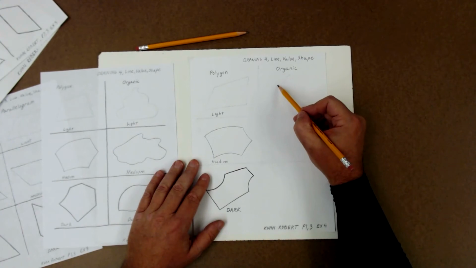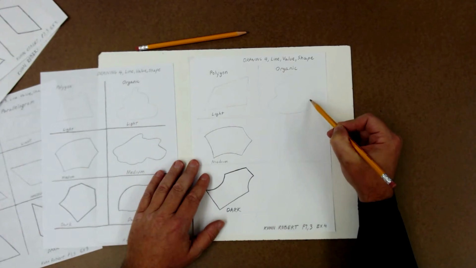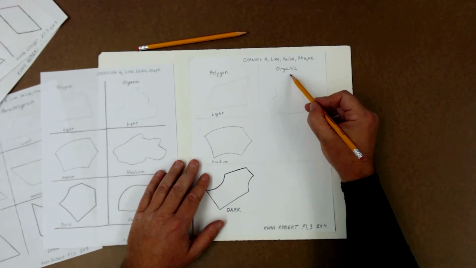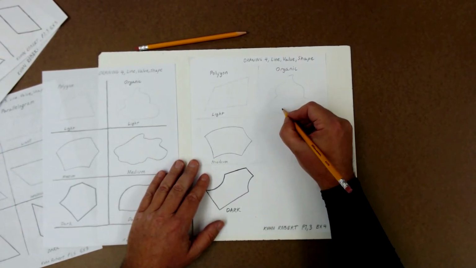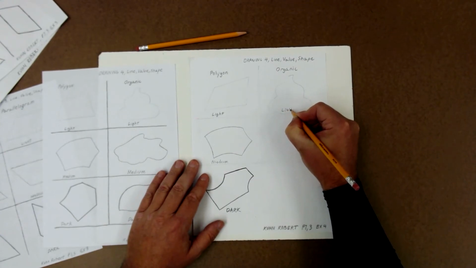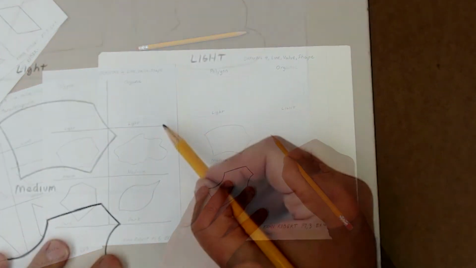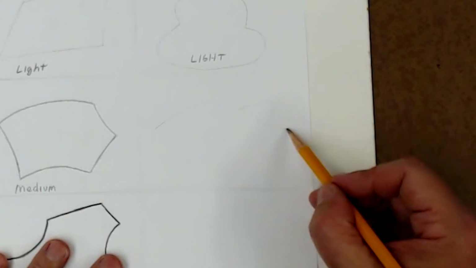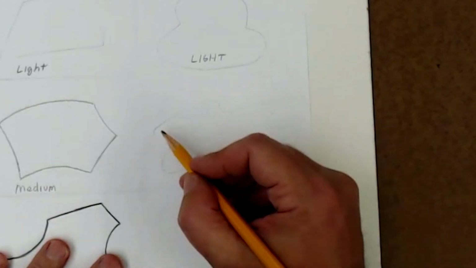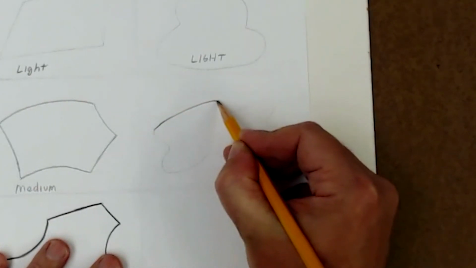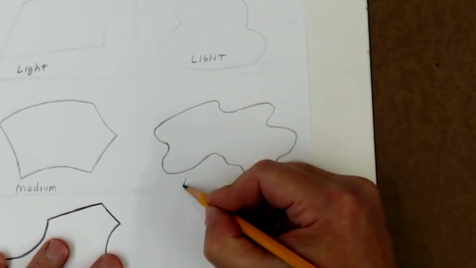Okay, so the next one would be organic. And so here's just my little shape right here. Okay, and that's my little shape that's organic. And I'll just label this as being light. But what about a puddle? Let's say a puddle of water. And so here we go. Just any old shape. Doesn't matter, right? There's your organic shape right there. I'm going to darken that up a little bit because we want medium. Okay, and that's very medium.